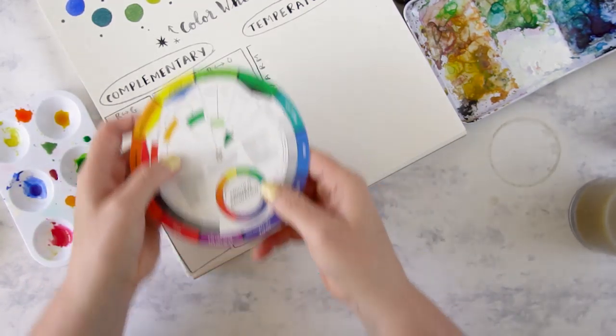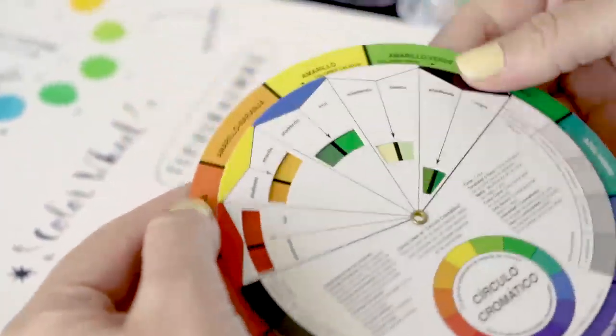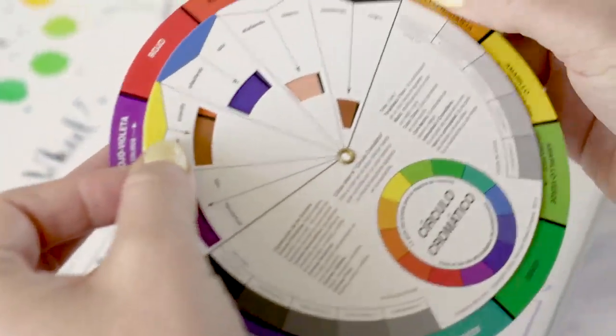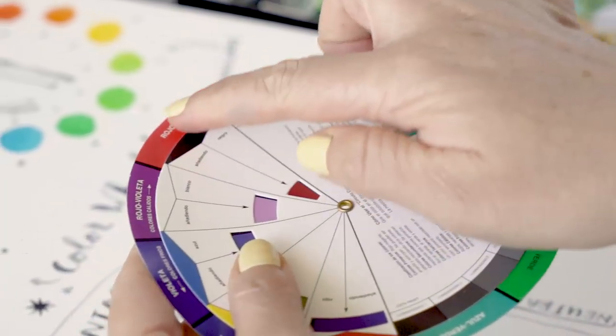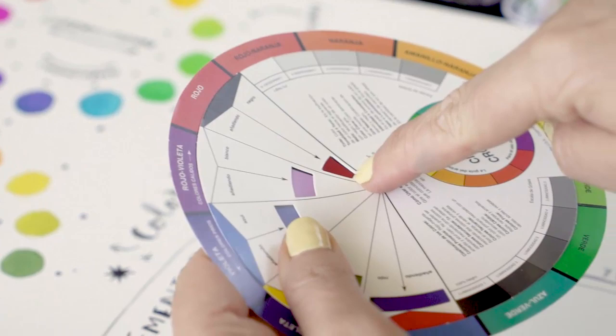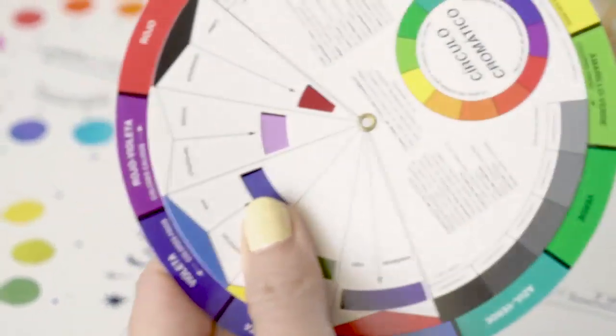We're gonna get some really interesting things going on here. If we move this around, you can see that, for example, as our red gets closer to our green, it's going to turn into this sort of brick red. And I'm going to show you how to do that right now.